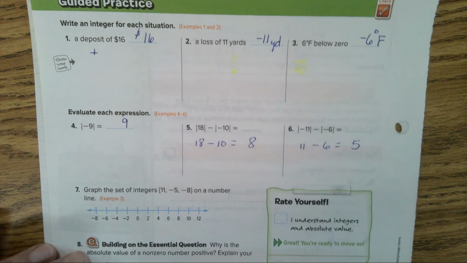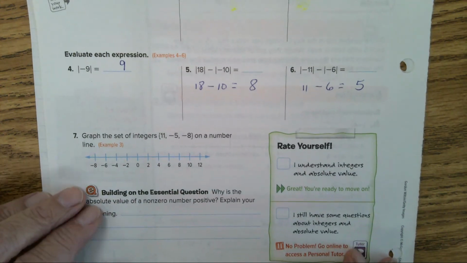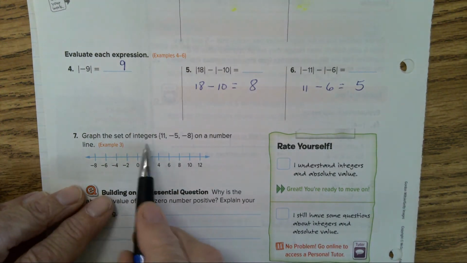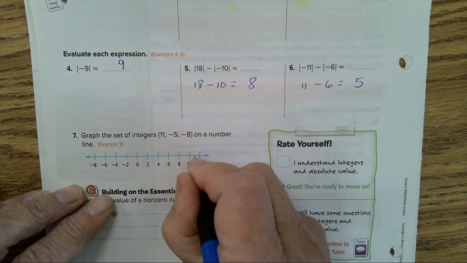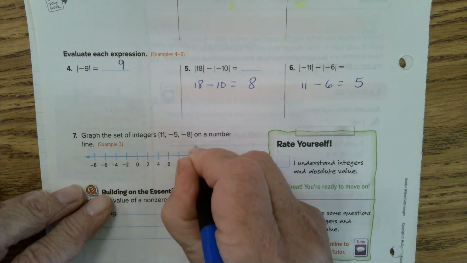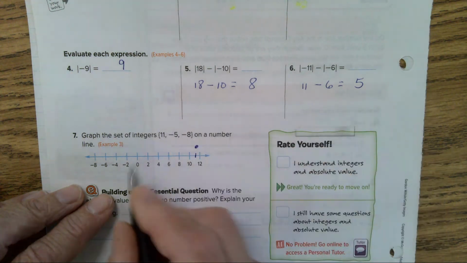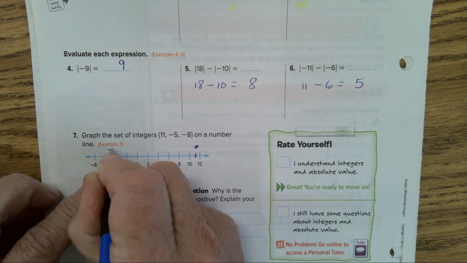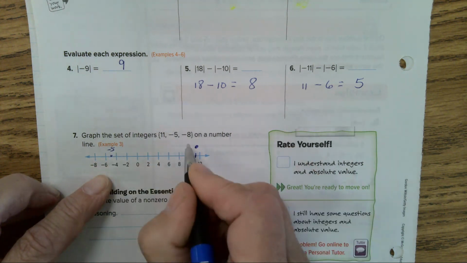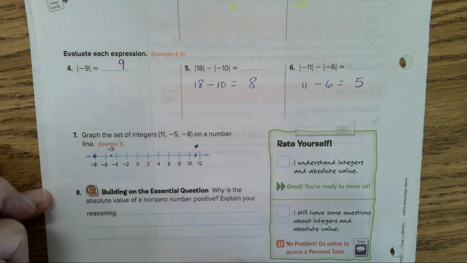Okay, now let's go to problem number 7. Graph the set of integers on a number line. Just put a dot. You were pretty good at this. 11 is in between 10 and 12. Negative 5 is in between negative 4 and negative 6. Negative 8, we'll put a dot.